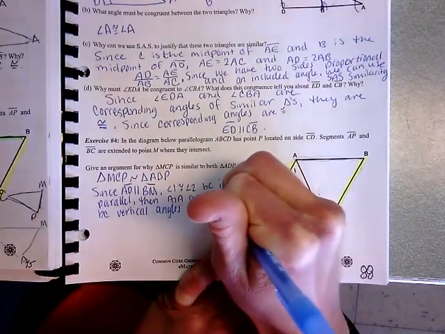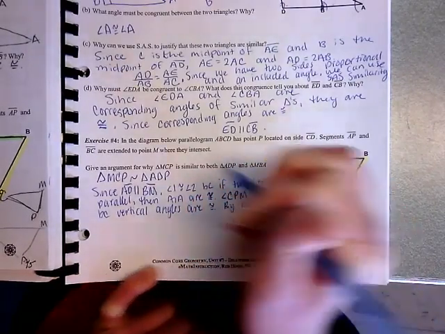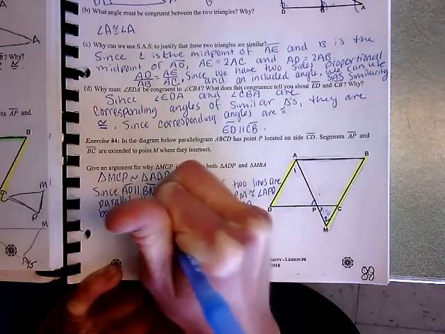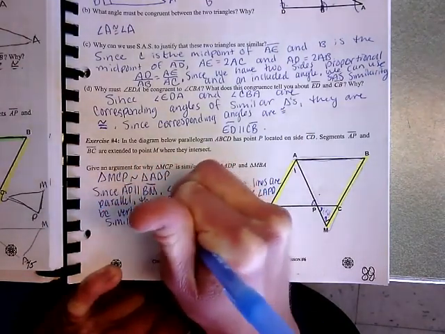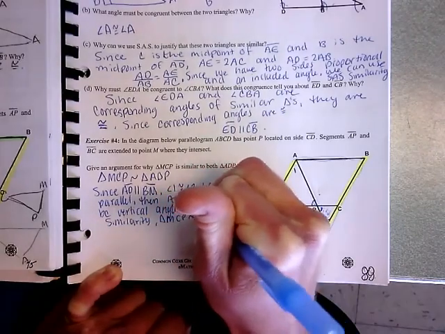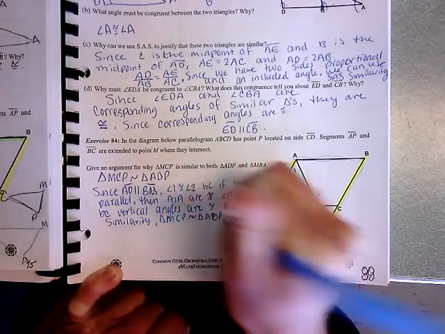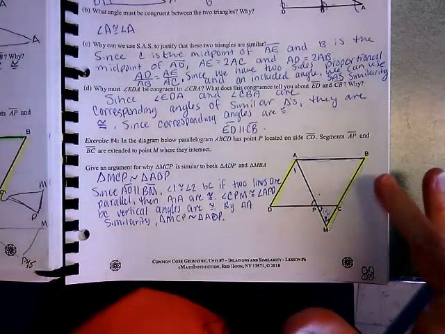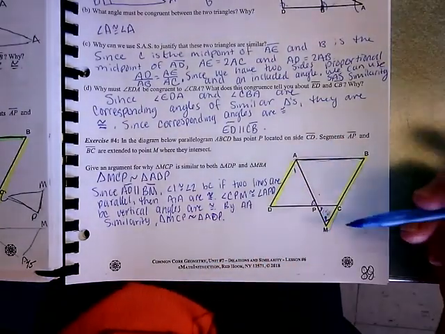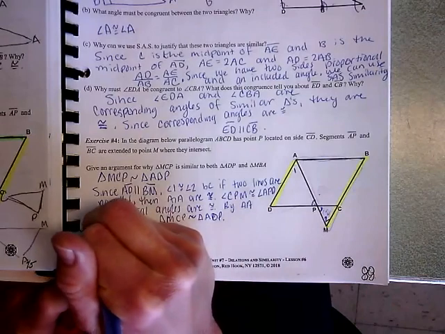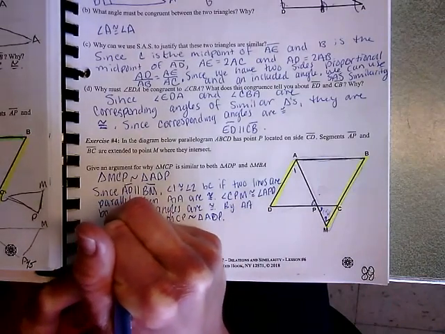So by angle similarity, triangle MCP is similar to triangle ADP. All right? So it's kind of the same thing with triangle MCP and MBA.